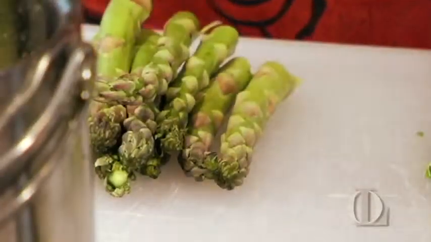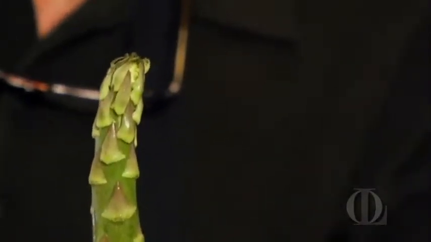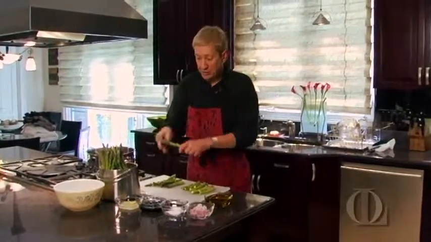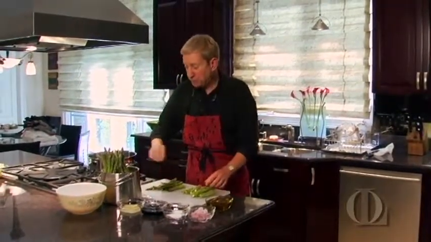Also, you want the heads to be closed. You see how these little things coming out are tight? You want that because asparagus, if it's left to mature, these will open up and it will actually bloom. So you want to make sure that the tips of the asparagus, the little buds are tight. So we're going to continue and finish up the spears.